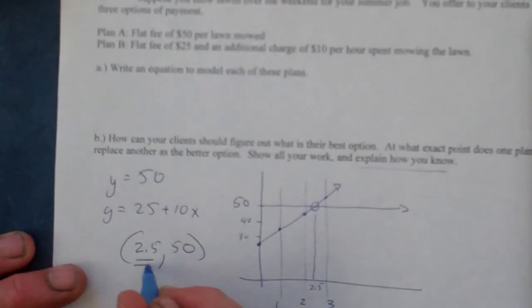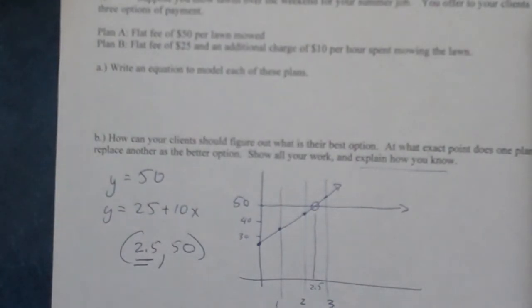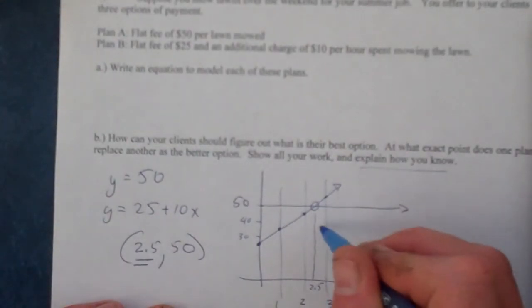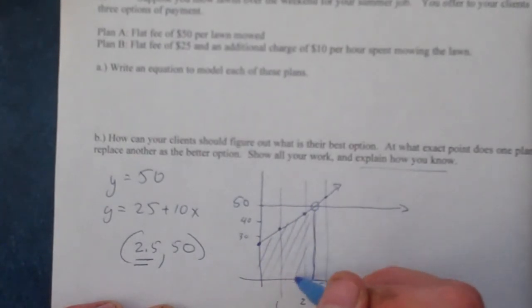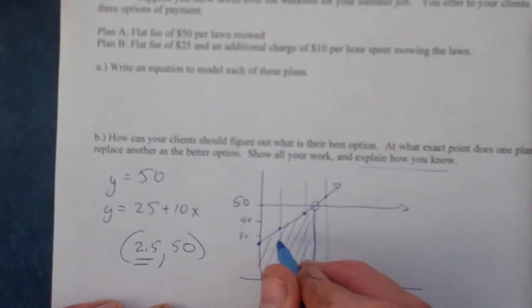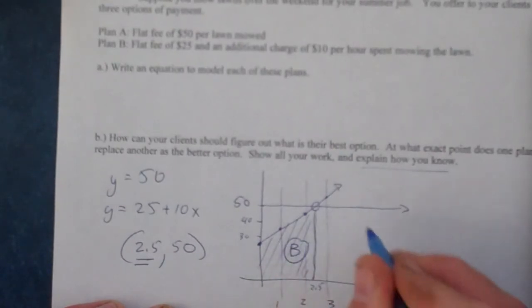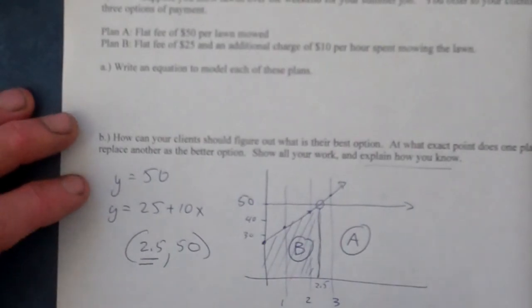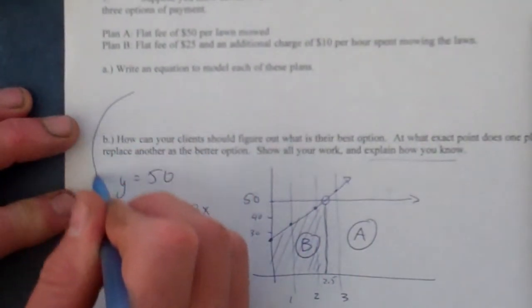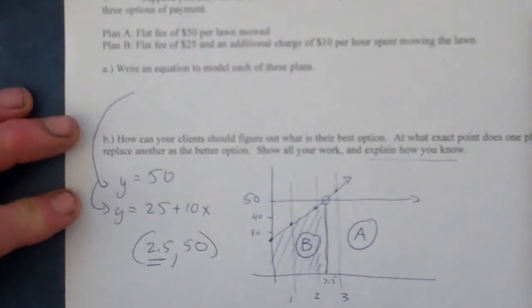So it's at exactly 2.5 hours that it's a break-even point. Prior to 2.5, the pay by the hour plan is cheaper, so that's plan B. After that, the flat rate is cheaper. Okay? So you can write that all out. Here are my equations to model right there. Okay? Good luck.